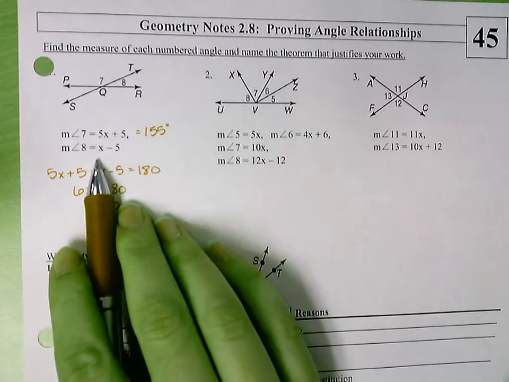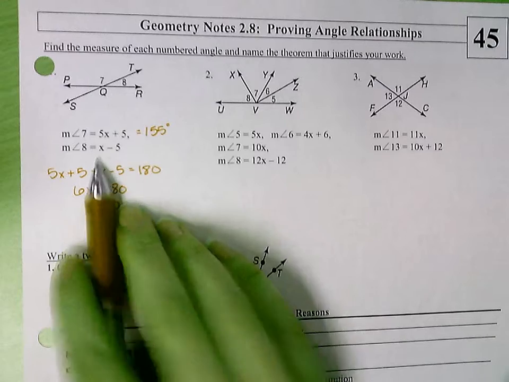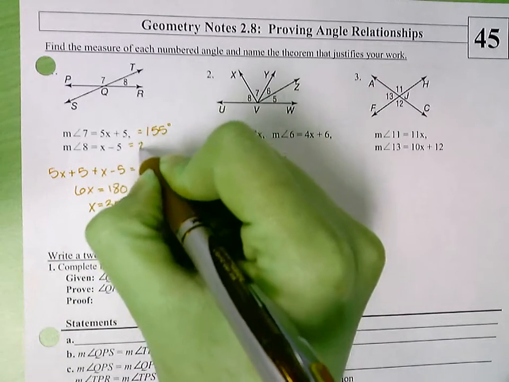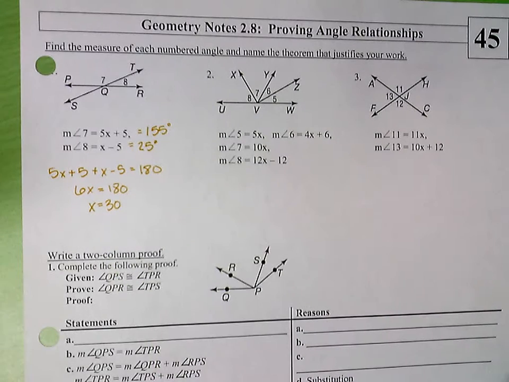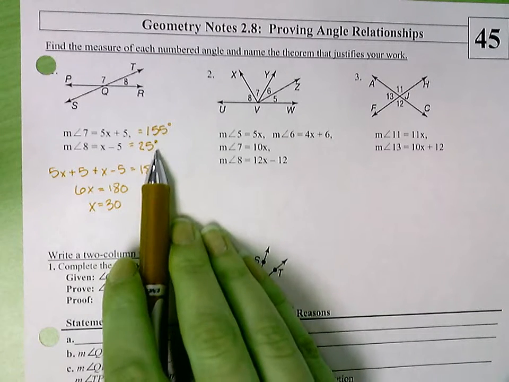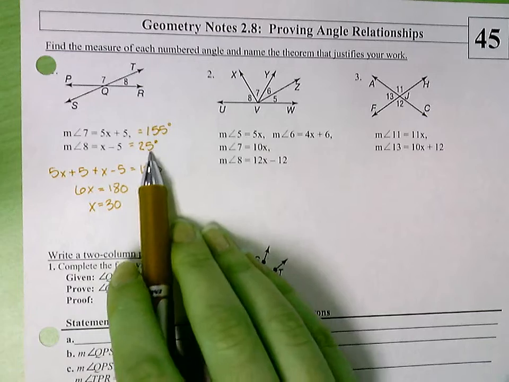Angle 8, plug in 30 for x. That would be 25 degrees. Then you can make sure that they add to 180. If I add those two, I would get 180.